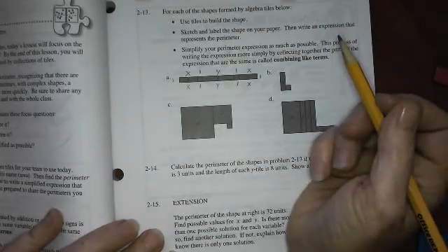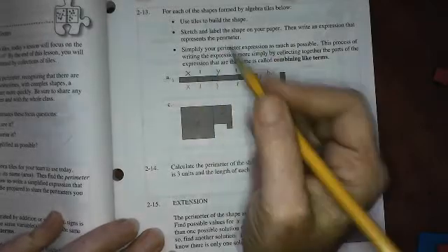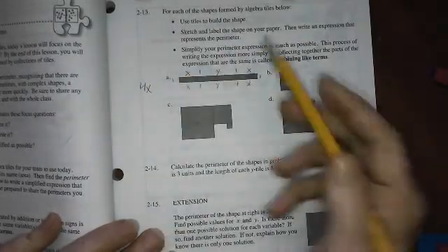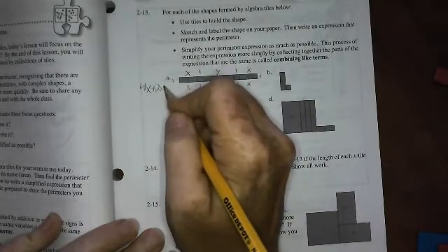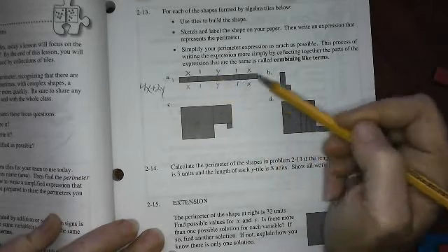All I have to do is add them all up. So how many X's do I have? I have 1, 2, 3, 4 X's. So this would be 4x. And then how many y's? 2y plus 2y. You can only add like terms. And then how many ones? 1, 2, 3, 4, 5, 6 ones.